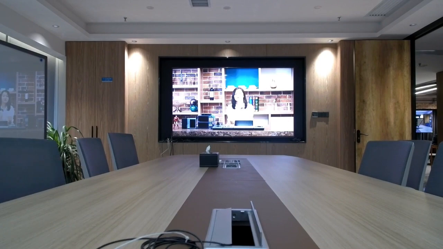So all those NDI sources can be sent to the NDI core in the production center, while at the same time, the output of Studio 2 can also be another NDI source, and it can also be fed into the NDI core. And then let's move to the meeting room.